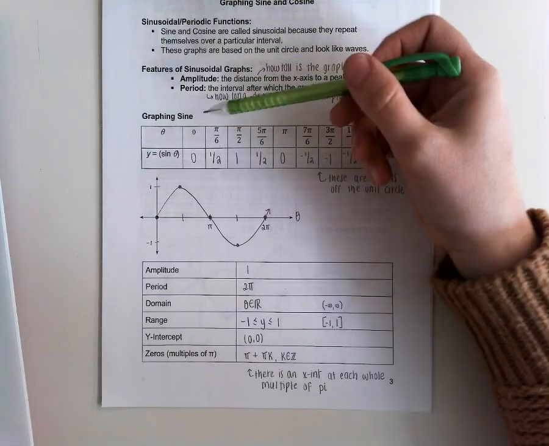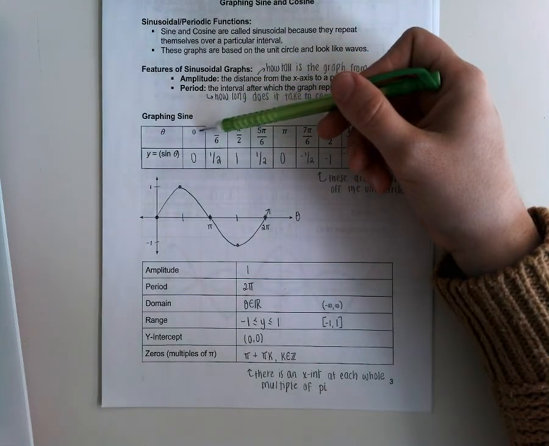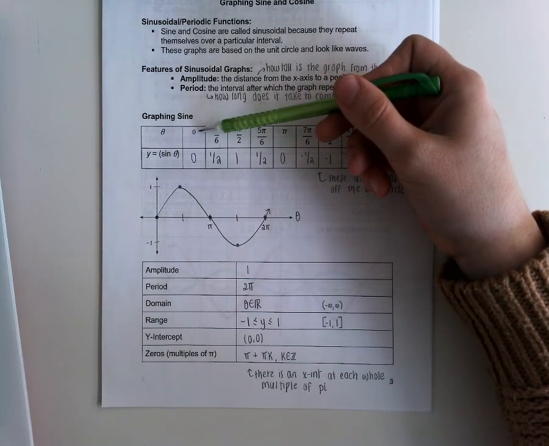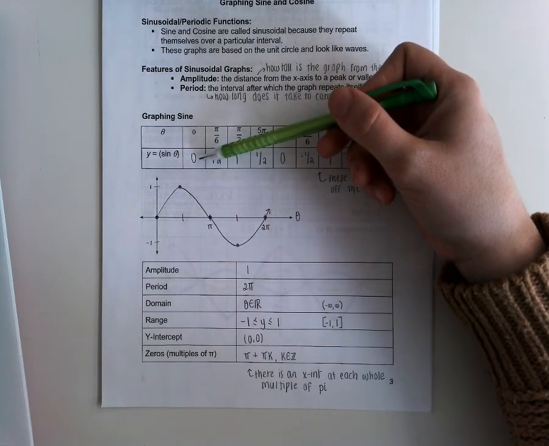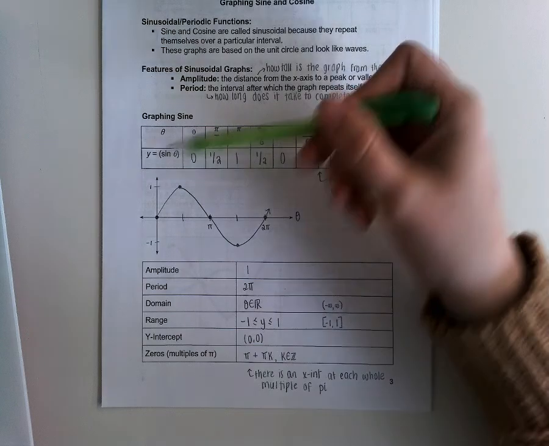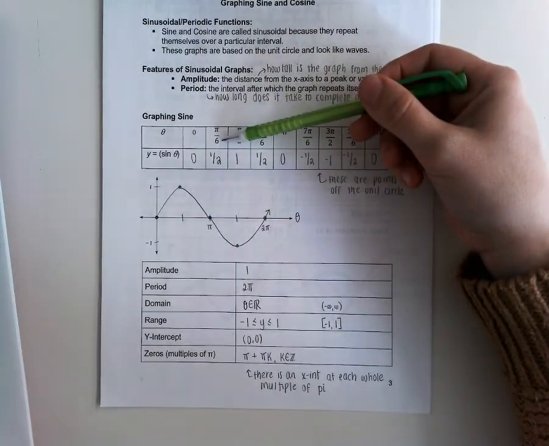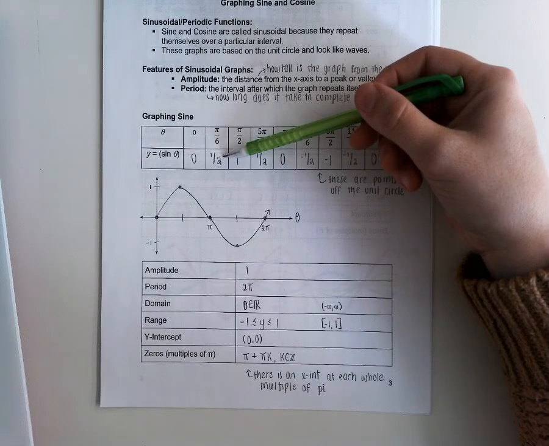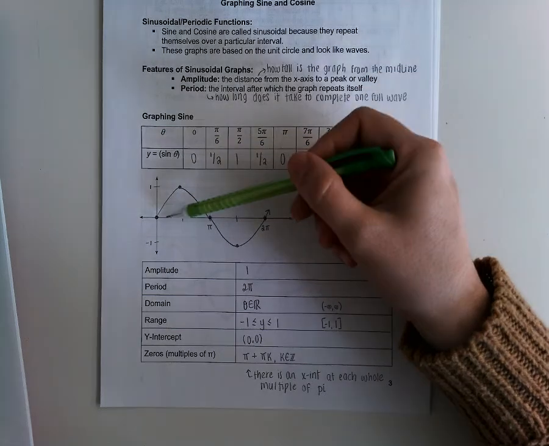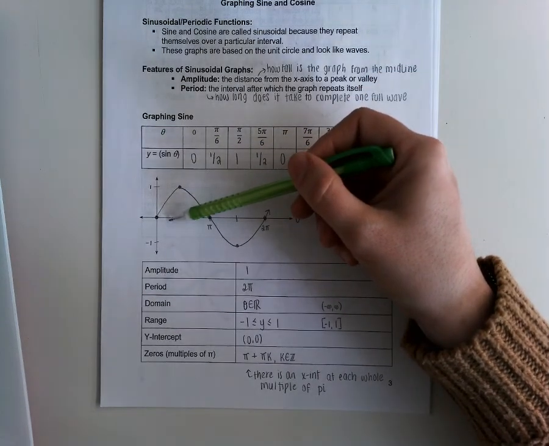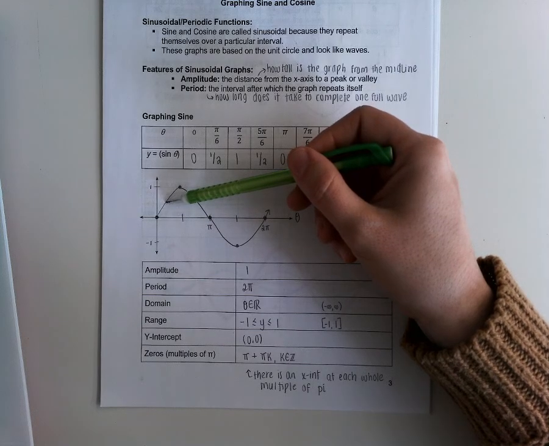So if we start at theta equals 0 on the unit circle, the sine value, or the y value, is 0. So that's my first point here. At pi by 6, the sine value is 1/2. So that would be in and around here, at 1/2.